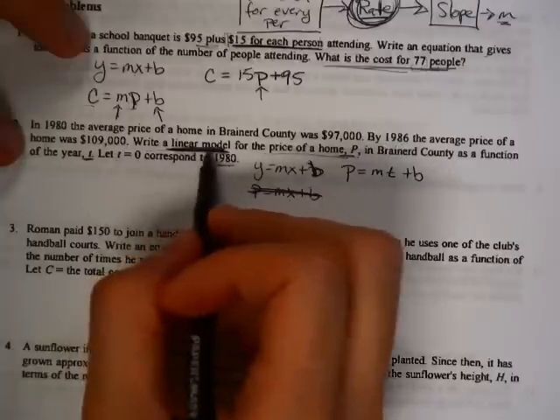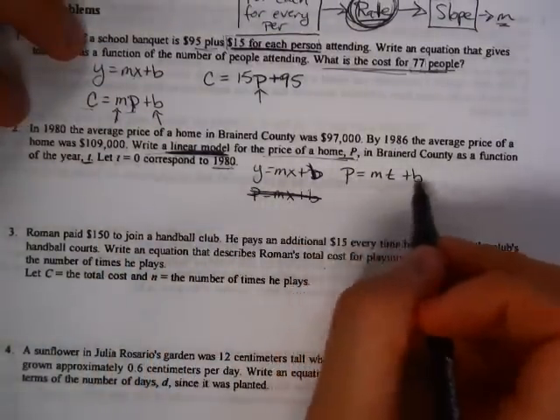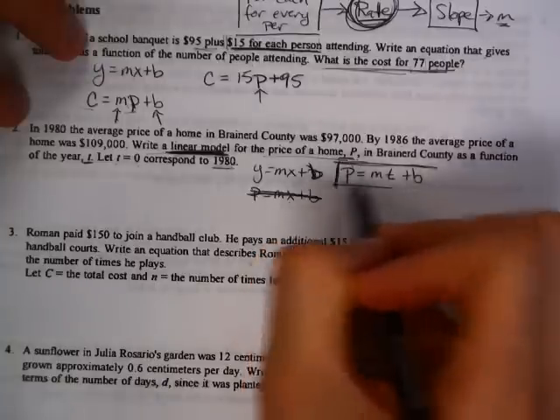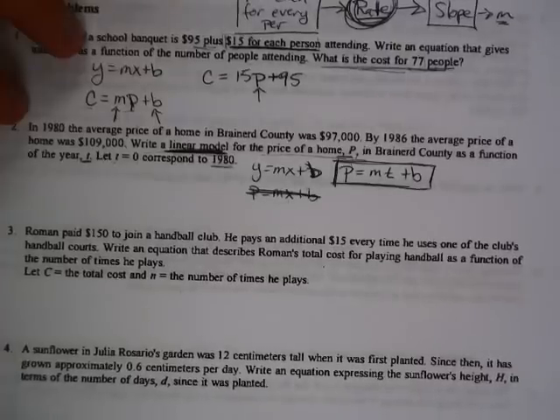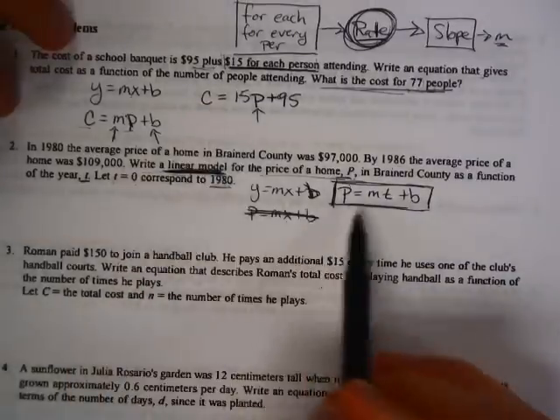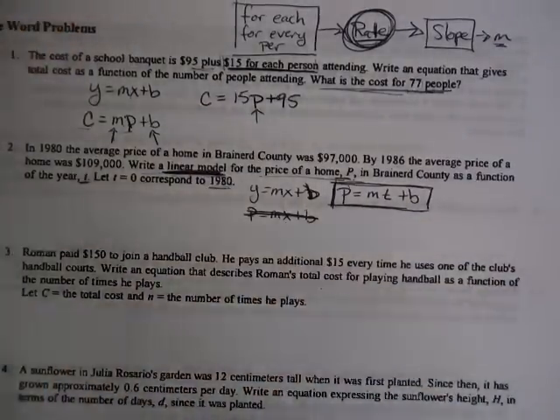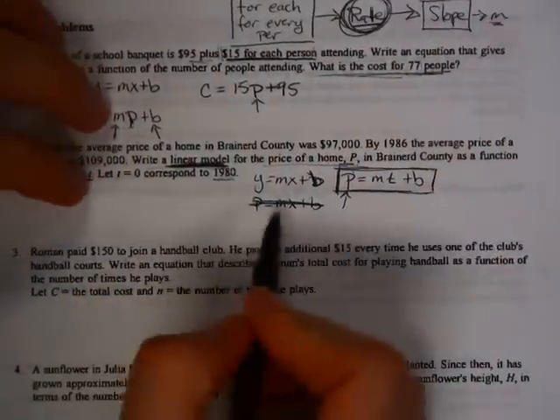So write a linear model for the price of a home. Well, this is it. They didn't ask us to solve the equation, they just wanted us to write an equation. Okay? And that's all we did. It was quite straightforward and quite simple. So, a pattern here. We know that C is our total cost, P is the price of the home, so you can assume that when they ask you for the total, that's usually going to be the variable that equates to y.